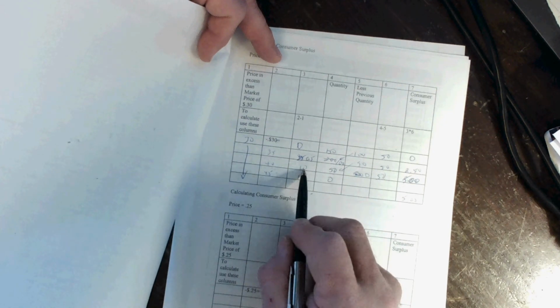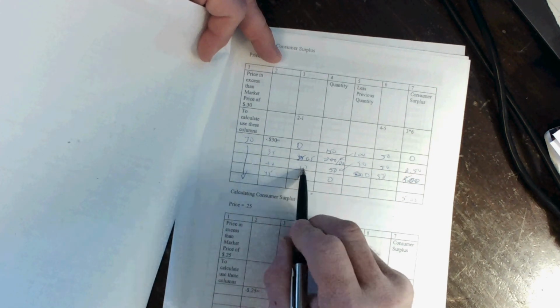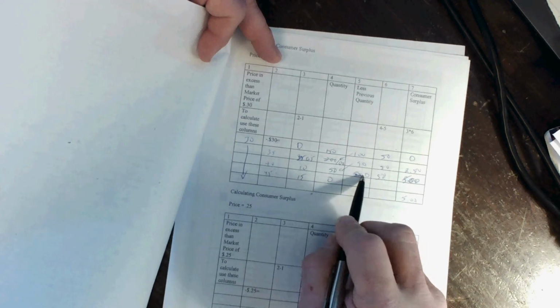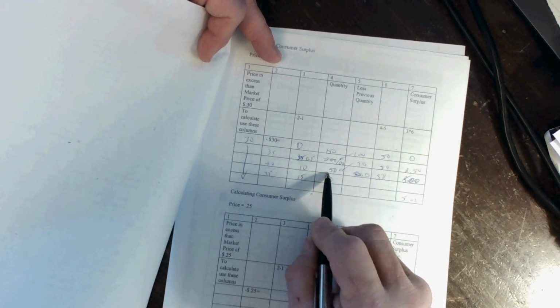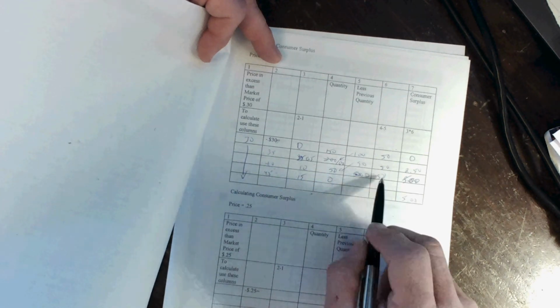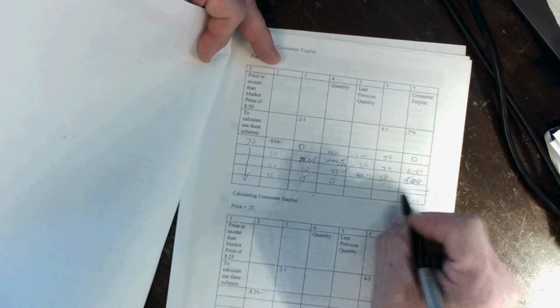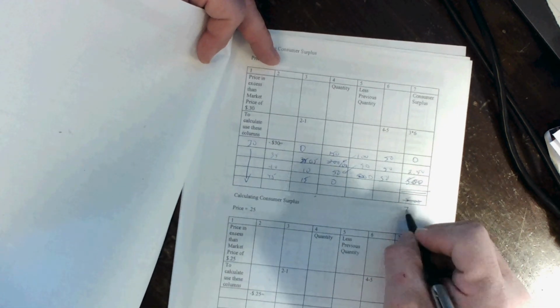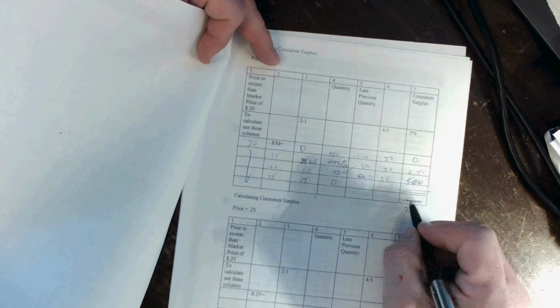40-cent people receive a dime surplus per unit on 50 units. 0, the next higher price valuers, times 50, the quantity demanded at 40 cents. 10 times 50 is $5. The total consumer surplus is $7.50. 250 plus $5.